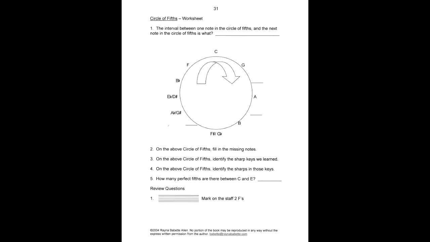Okay, now let's take a look at the questions on our worksheet on the circle of fifths. Question 1. The interval between one note in the circle of fifths and the next note in the circle of fifths is what? Well, that is called a perfect fifth.